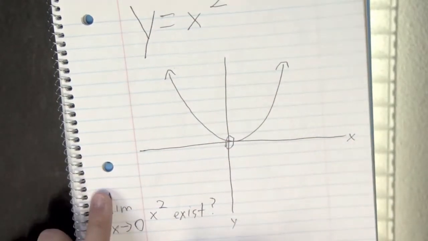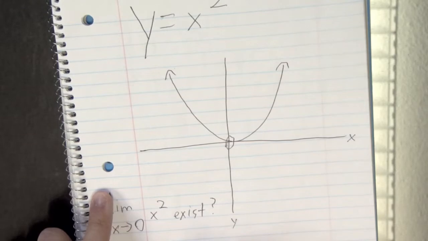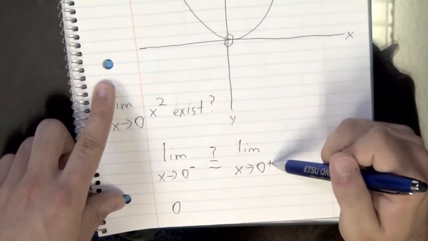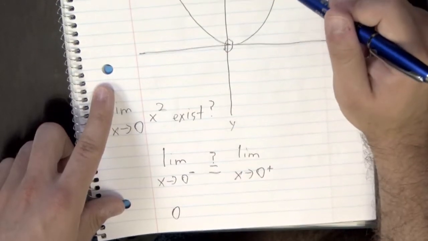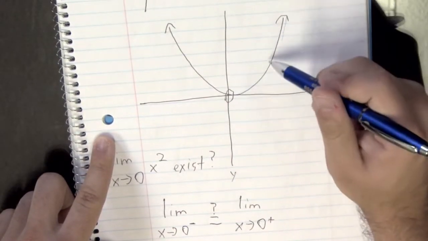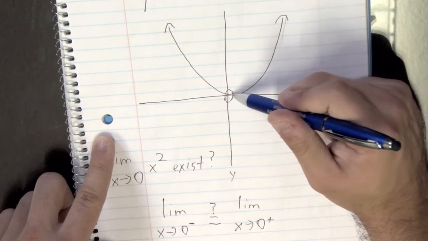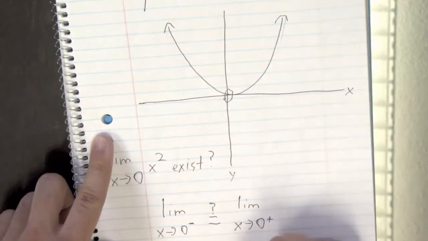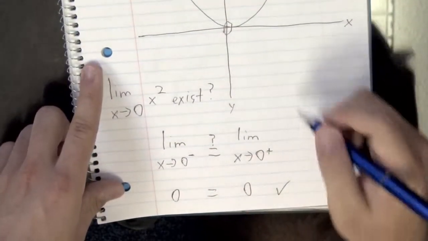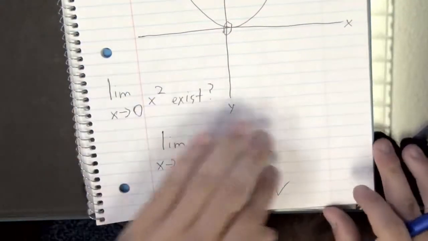So this right here is equal to 0. As x approaches from the right side, we see that it's also drawing closer to 0. The y value gets closer and closer and closer to 0. So because these two things are equal, yes, the limit does exist.